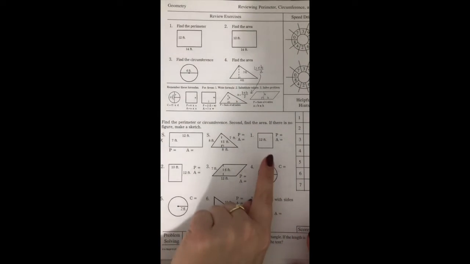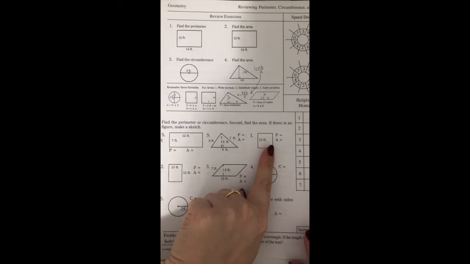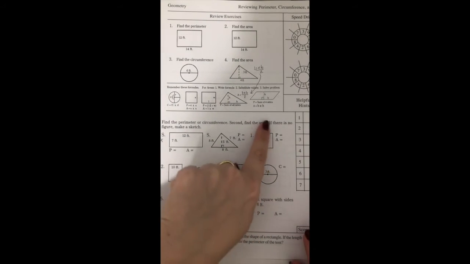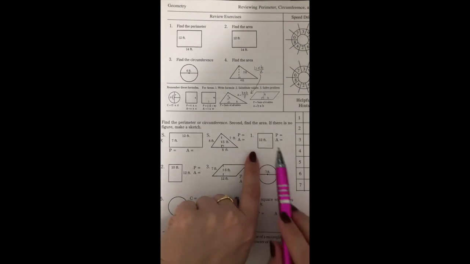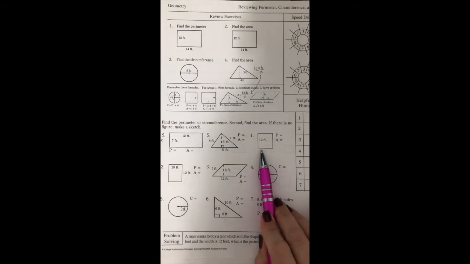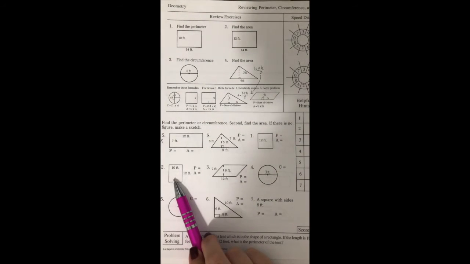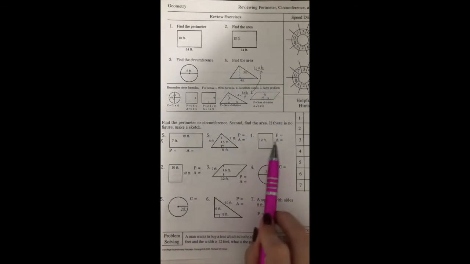So here we continue on with our squares. These are just adding the outside perimeter. Obviously, if it's a square, then each side is going to be the same measurement. We have a rectangle here. Make sure that you're multiplying the width times the height for all of those areas.